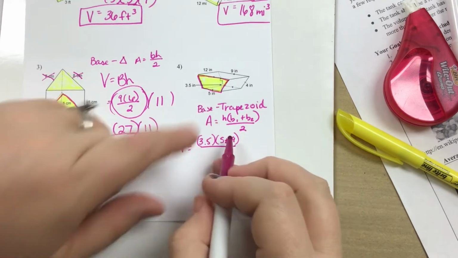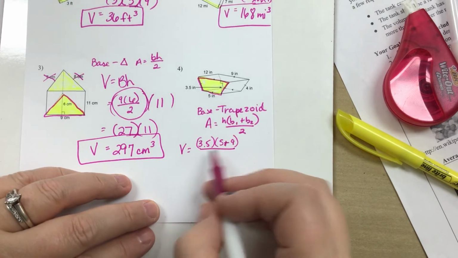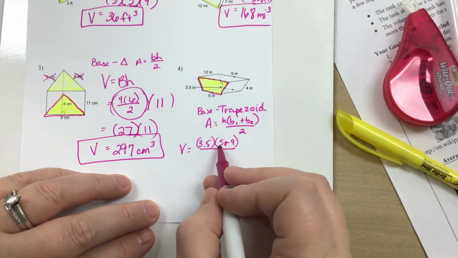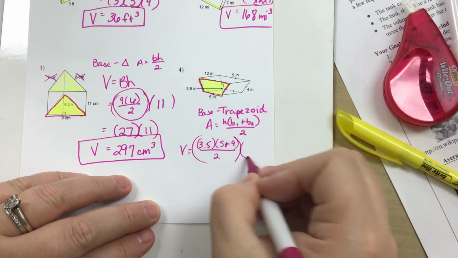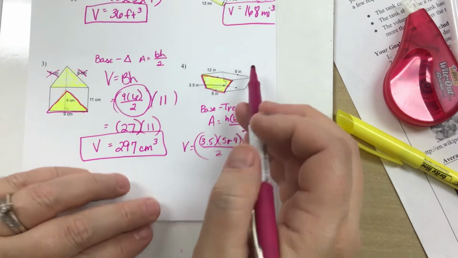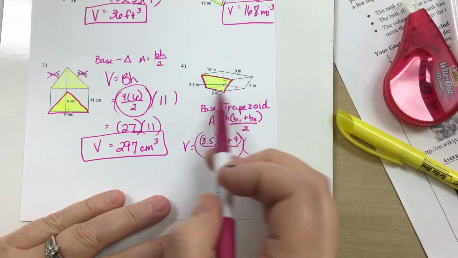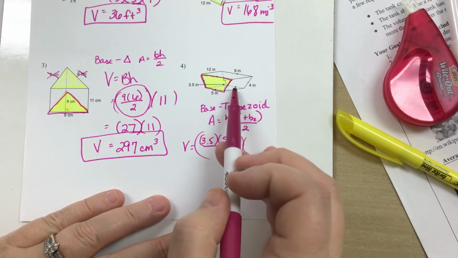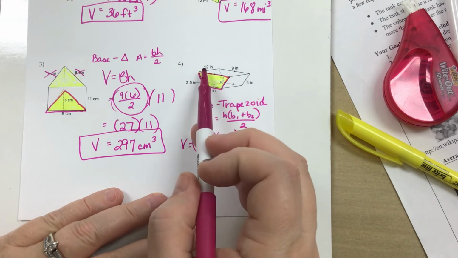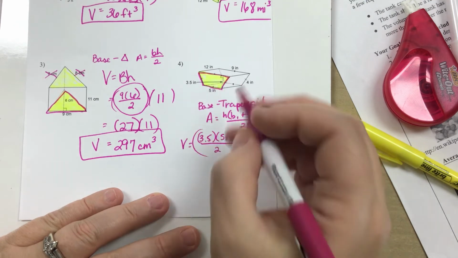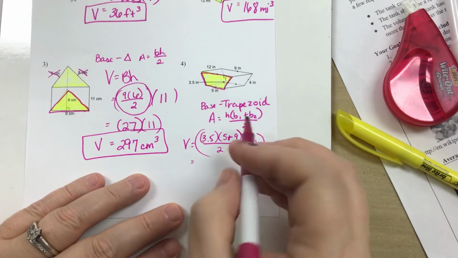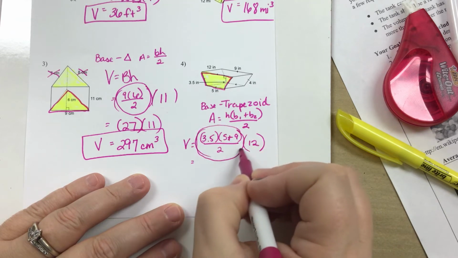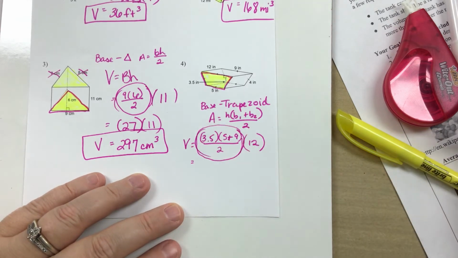So I'm going to do 3.5 for the height of the trapezoid times the sum of the bases, 5 plus 9. And then I have to divide that by 2. That is my capital B. And then the height of the prism, since it's laying on its side, the height is this length, which is the same as this length, which is the same as this length. So the height is 12. So I need to figure out the area of the base here and then multiply that by 12.